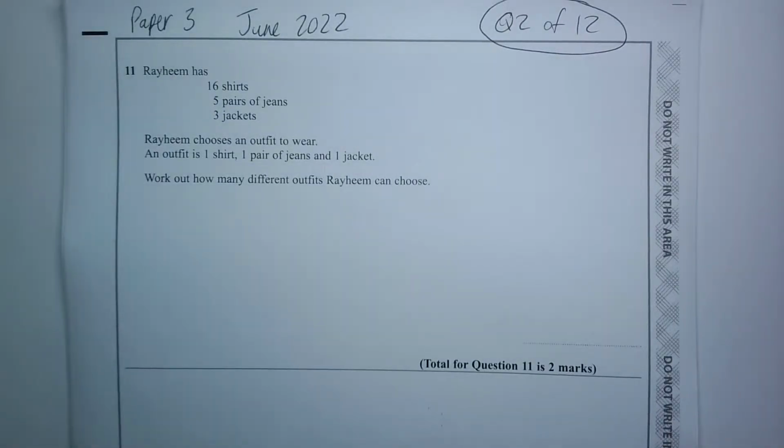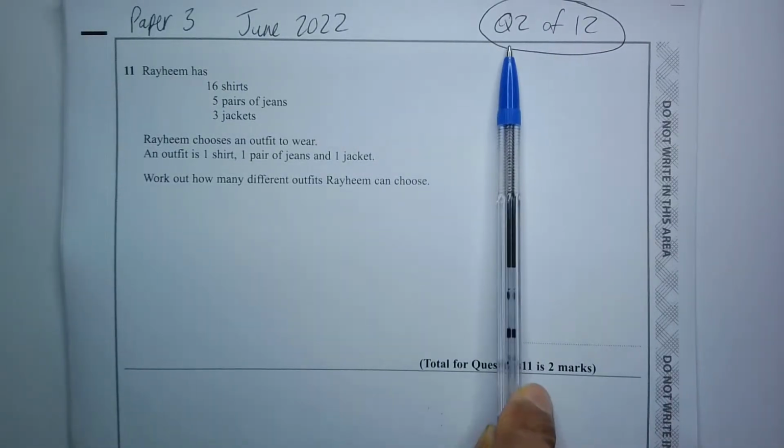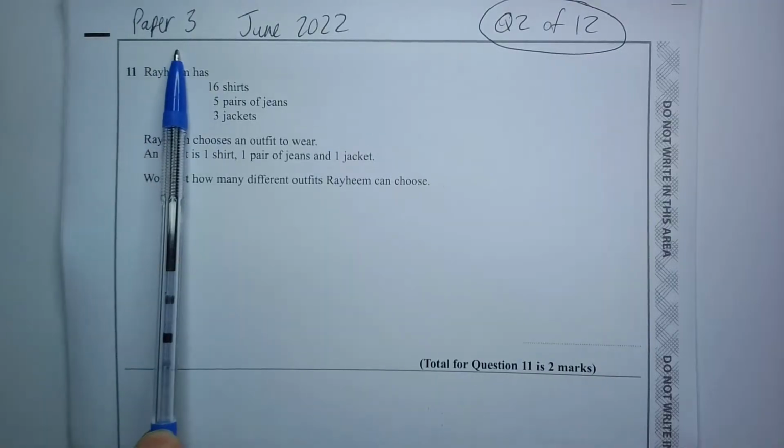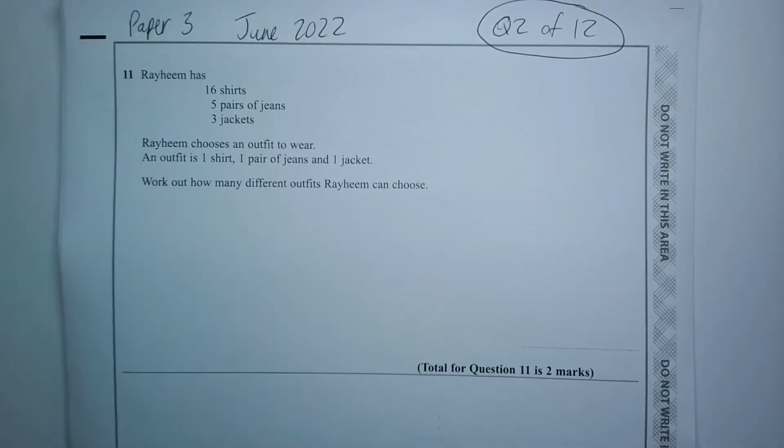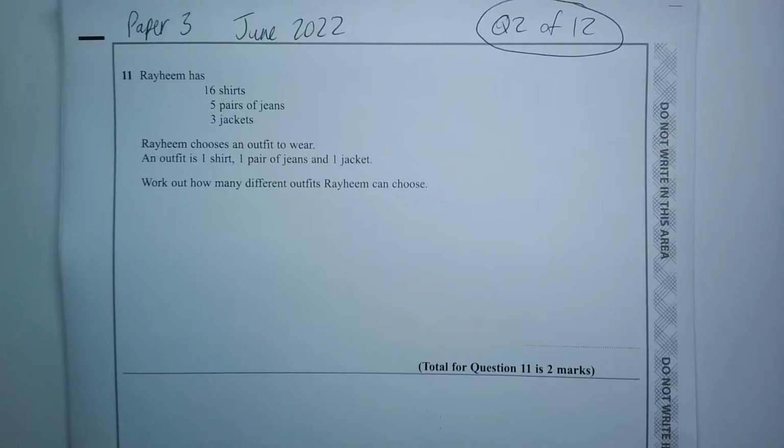Here is the second question of our pack. So this is question 2 of 12. This is from paper 3, again, June 2022. Press pause and have a go. When you are ready, press play for the answer, or if you are stuck or you want to work it through with me, press play.